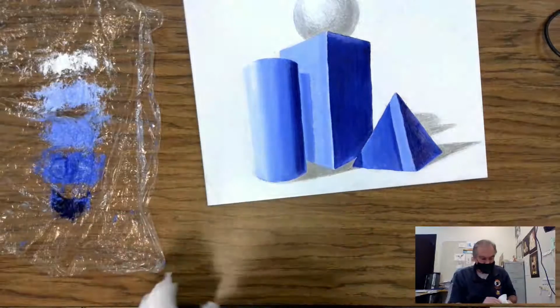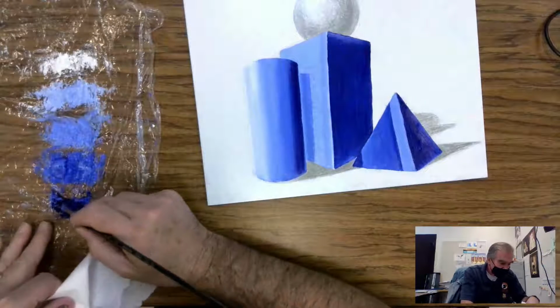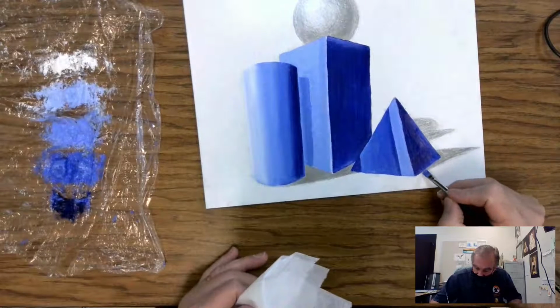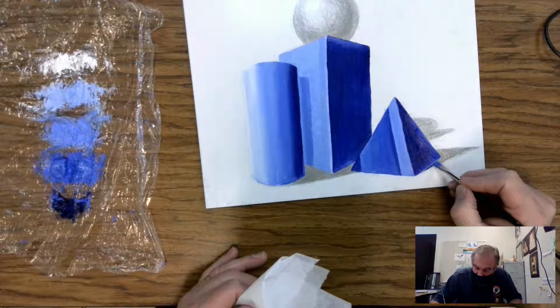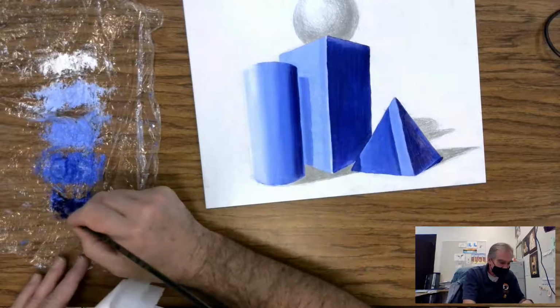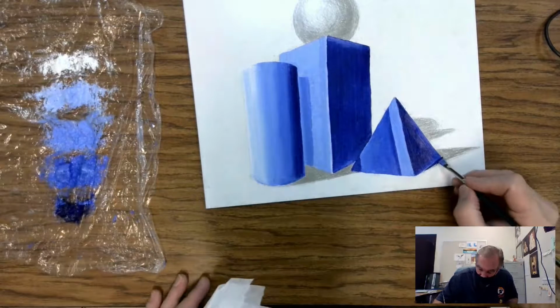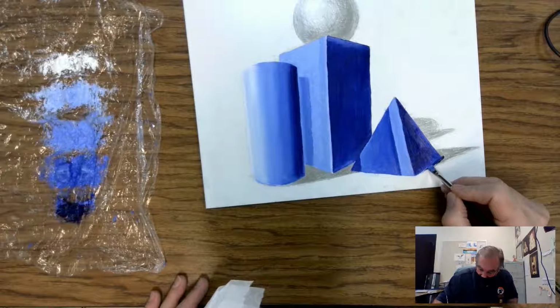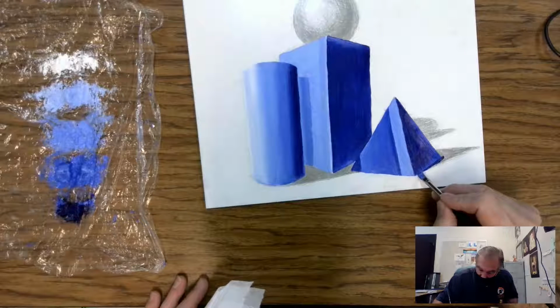Okay, coolness. Just to show how this works, I'm going to hit the cast shadow on this a little bit now, because it's the darkest value, right? Remember I lightened up that edge right there on the pyramid? And so you can start to see that there is a value change in there.